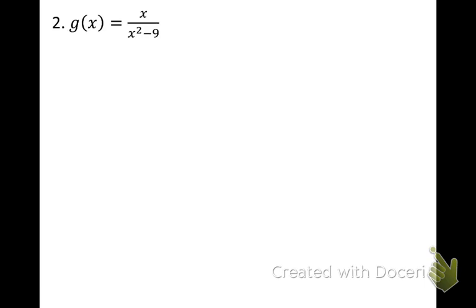Okay, now in the next example, I'm going through the same thought process. I'm asking myself, is there a square root? No, there's not, so I'm off the hook with that one. Is there a fraction? Yes, there is. So I need to take this denominator and I need to set it equal to 0. So x squared minus 9 equals 0. And now I need to solve for x.